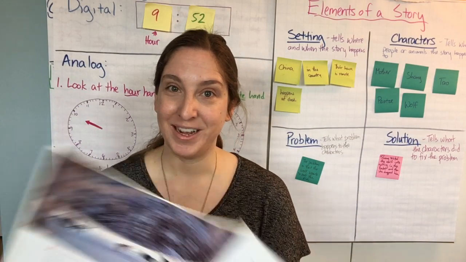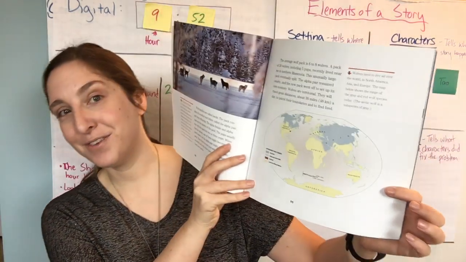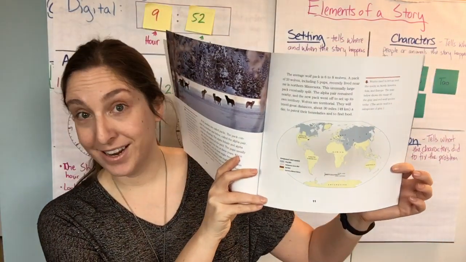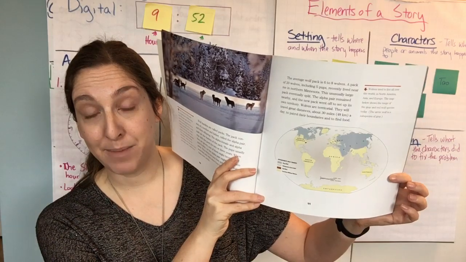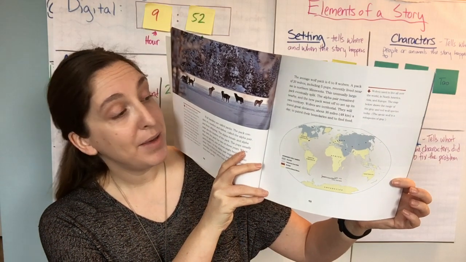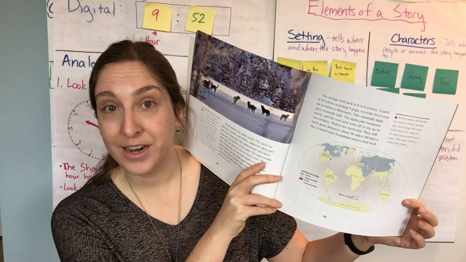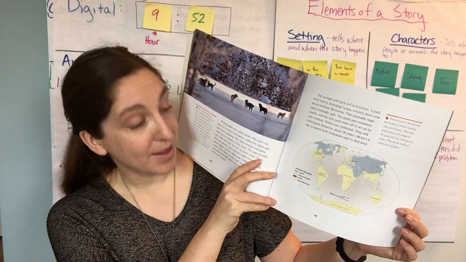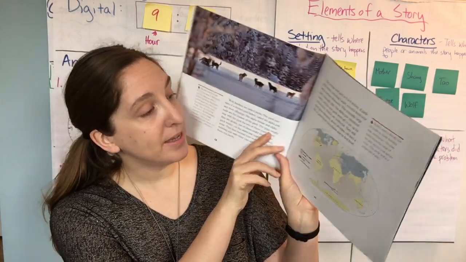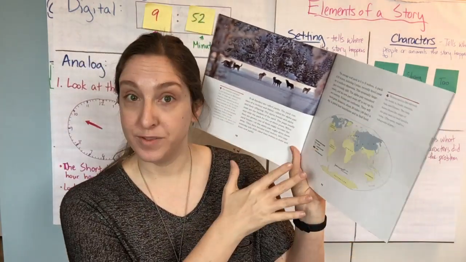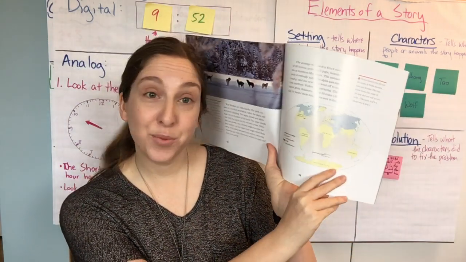Here's a really good one. On this page, we have a map. Now, when you're reading an information book, a lot of times maps come super handy because they tell us where in the world, or where in a country, or where in space something happens. This map is telling us about where wolves live. And that's super important information if I'm trying to learn about wolves.